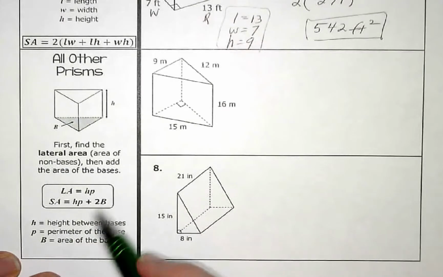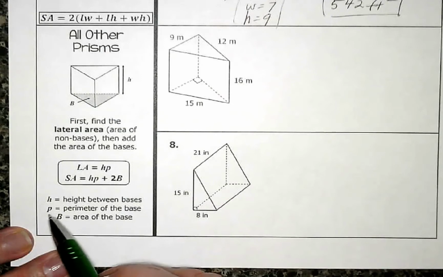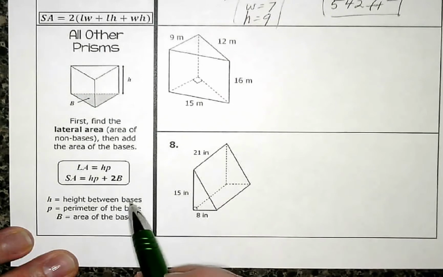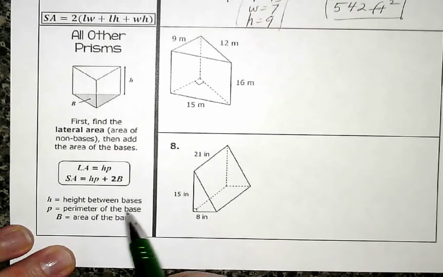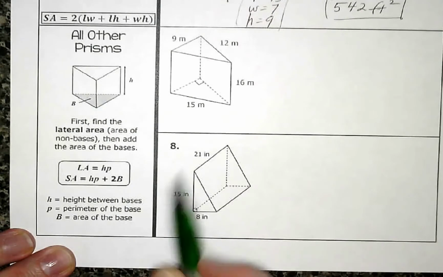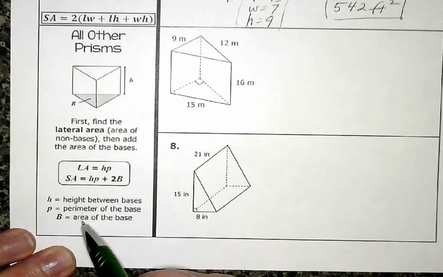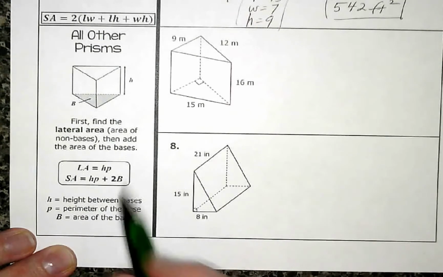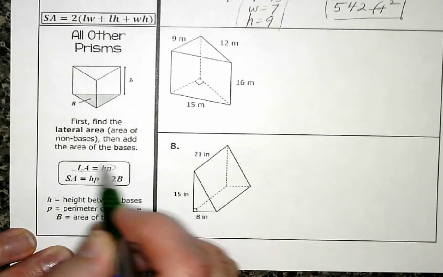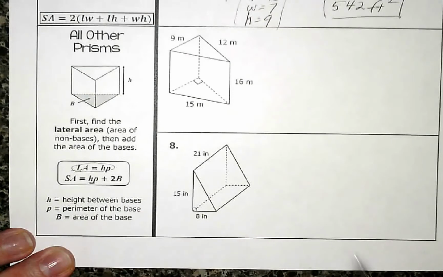So down here, they're going to identify what each of those letters represents. So h is the height between the bases. Remember, the bases are always going to be identical. P is the perimeter of that base. In this case, our bases are triangles. And capital B is the area of that base, in this case, the area of that triangle. Okay. We really don't need to worry about this a whole lot because we're going to take care of that HP right here in our formula.